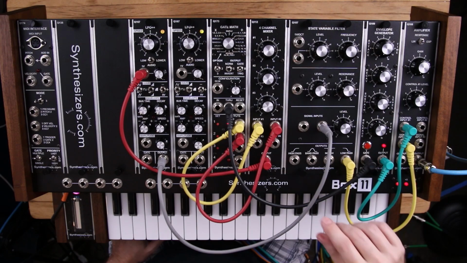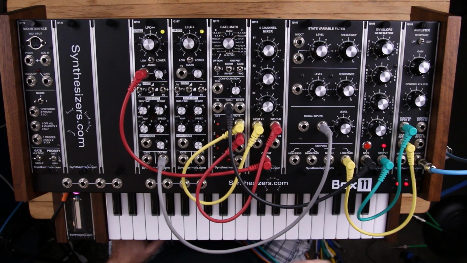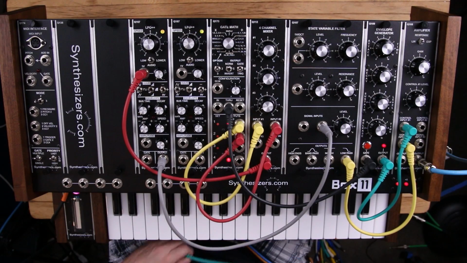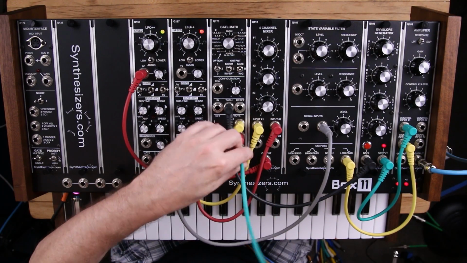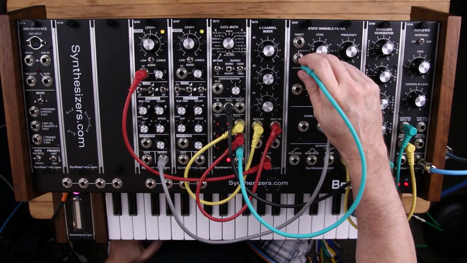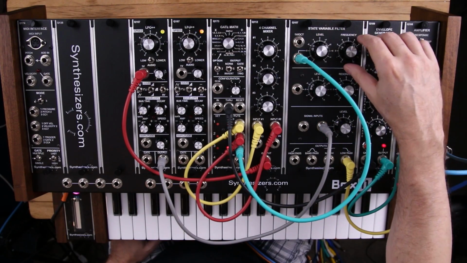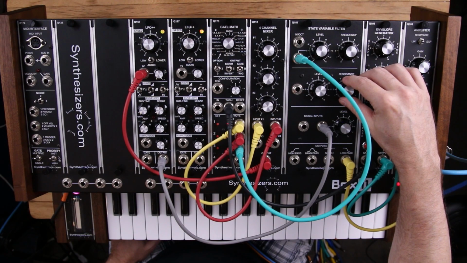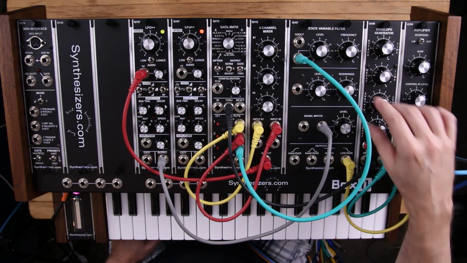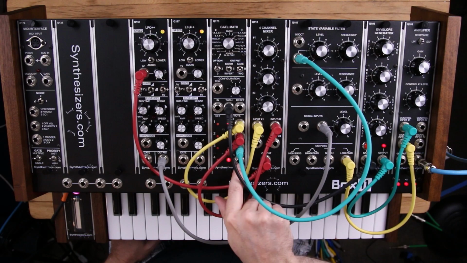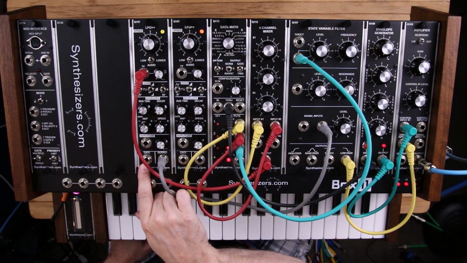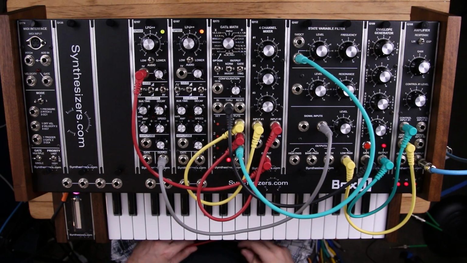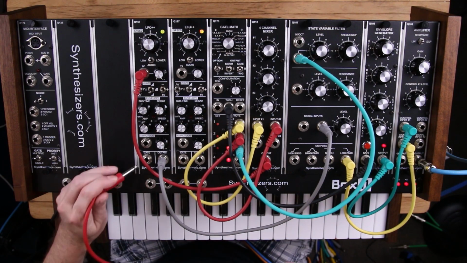Now we have two more outputs that we can use for different things. Let's use the third one to do some filter modulation. And we have this fourth one that we can use for something else. We could trigger the gate on this first oscillator and use its internal envelope generator to create some unique effects.